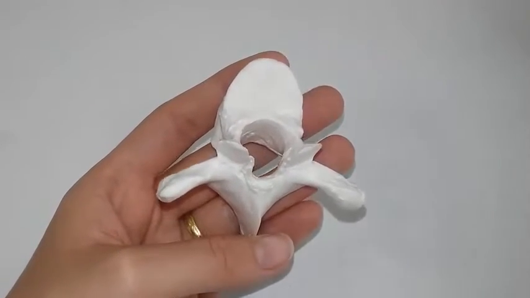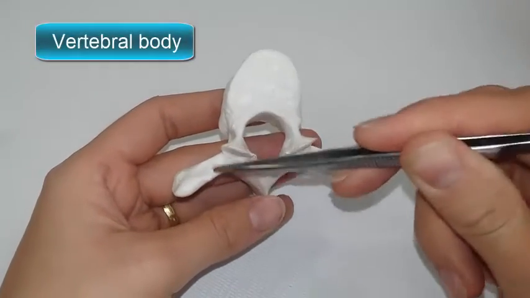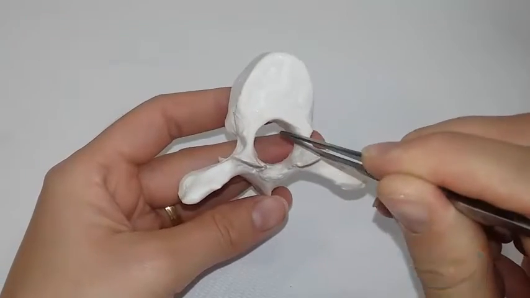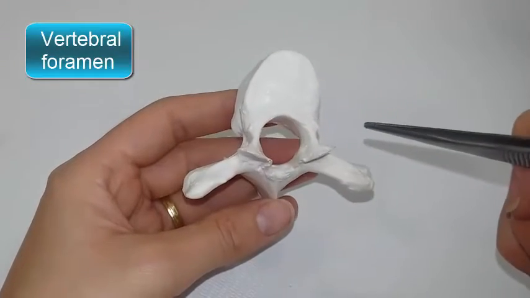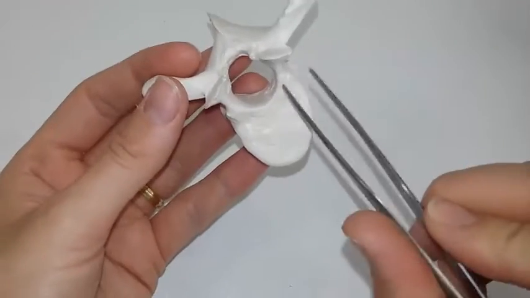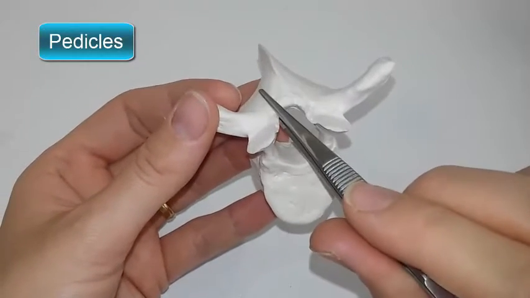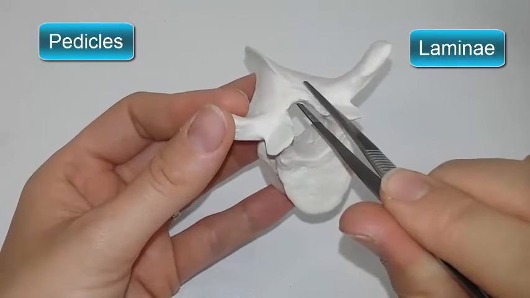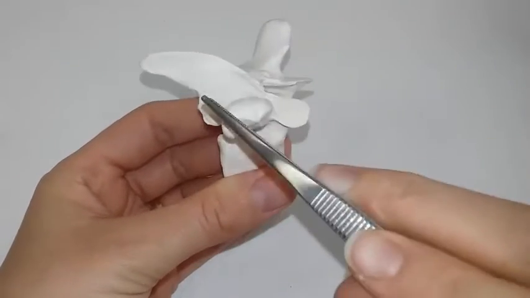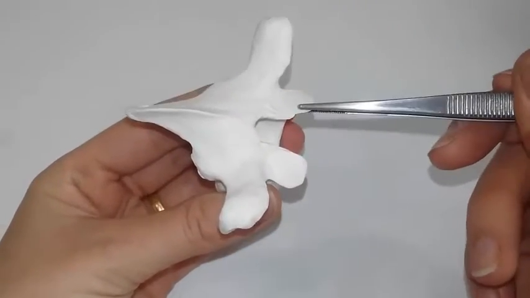Although vertebrae show regional differences, they all possess a common pattern. A typical vertebra consists of a rounded body anteriorly and a vertebral arch posteriorly. This encloses a space called the vertebral foramen, through which run the spinal cord and its coverings. The vertebral arch consists of a pair of cylindrical pedicles which form the sides of the arch, and a pair of flattened lamina which complete the arch posteriorly. The vertebral arch gives rise to 7 processes: 1 spinous, 2 transverse, and 4 articular.